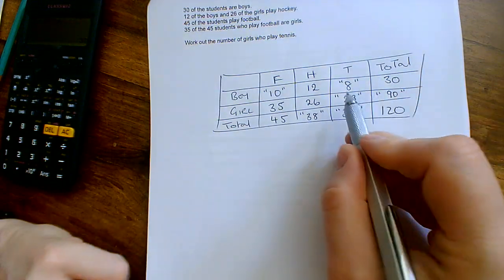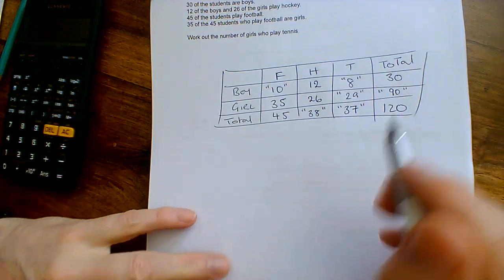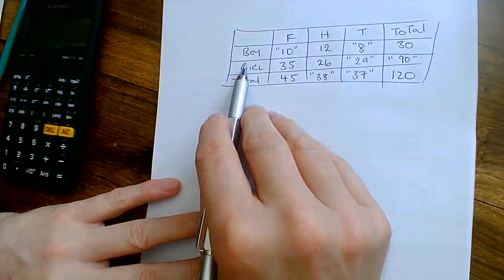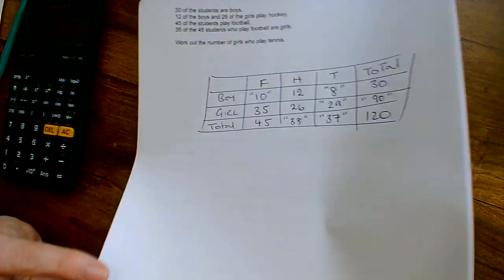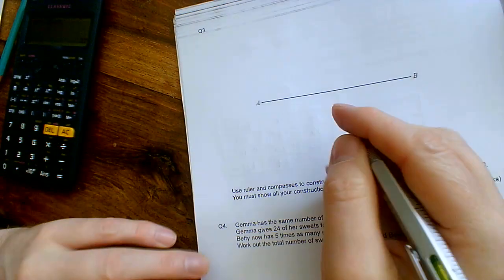Okay, so they're the numbers I've worked out once I've put in little, well, they're called speech mark type things, quote marks. Work out the number of girls who play tennis. Girls on tennis is 29, so that's just 29 at the bottom then. Okay, just a quick two-way table on that one. Next one is a construction.